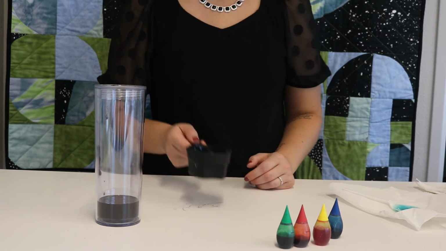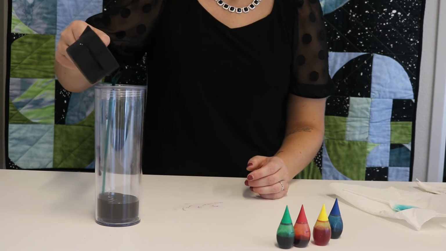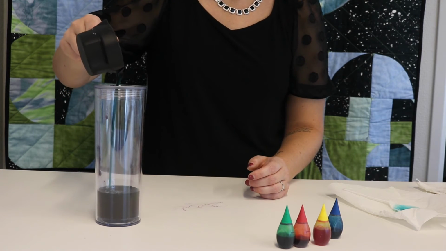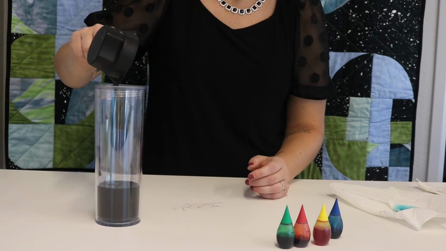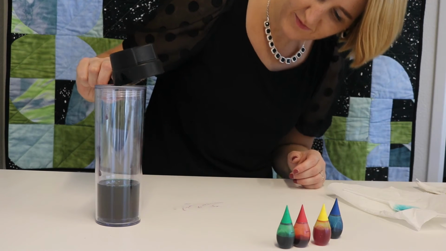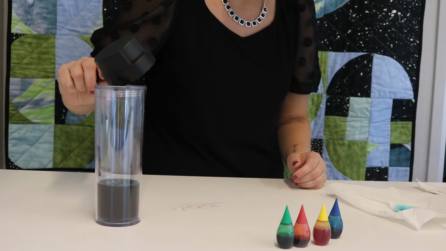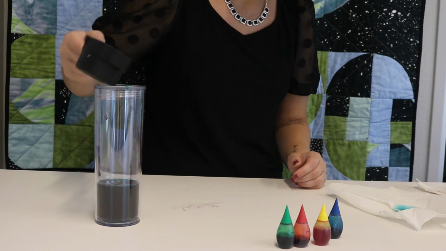Okay, once it's all mixed, you're just going to pour it a little bit slowly into your clear container. And the layers are staying separate because they have different densities.